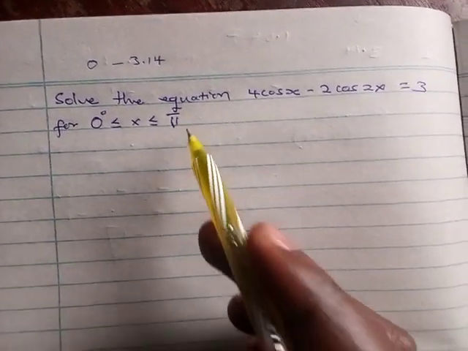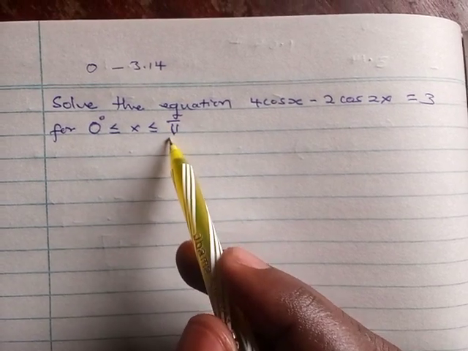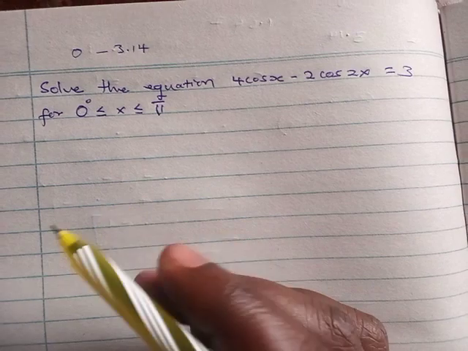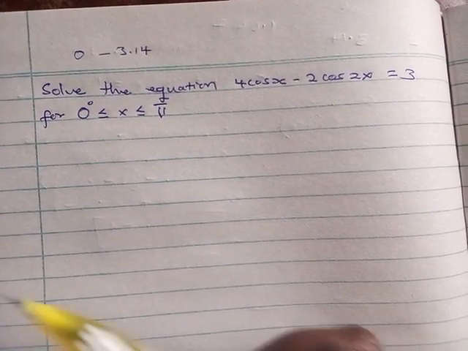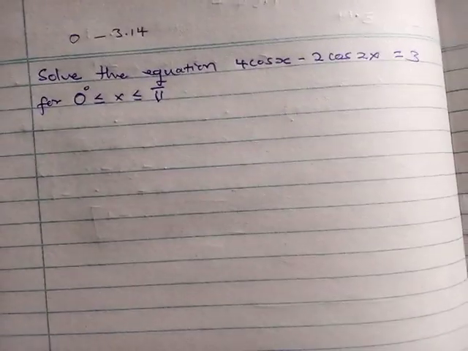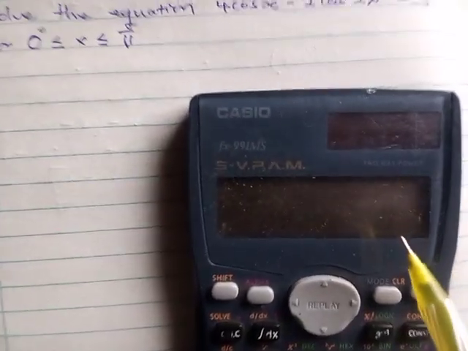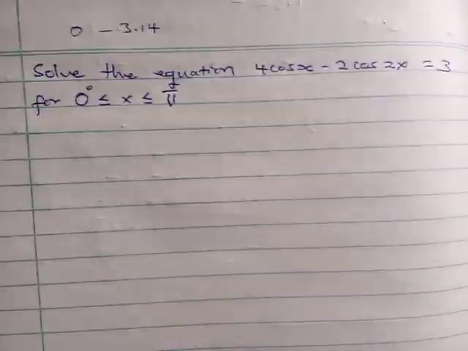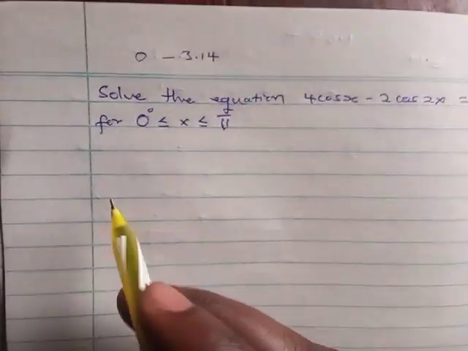So it means that at some point, because of this pi, this range here, we will need to switch our calculator into radians. You know, the calculator is always in degrees, deg. There is something which is always shown here. I don't know whether you will see it, but I will show you how to do it now. So let us start.